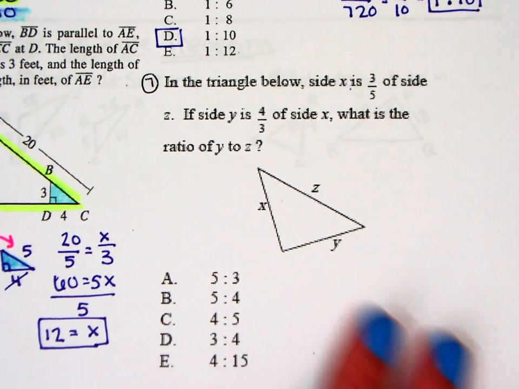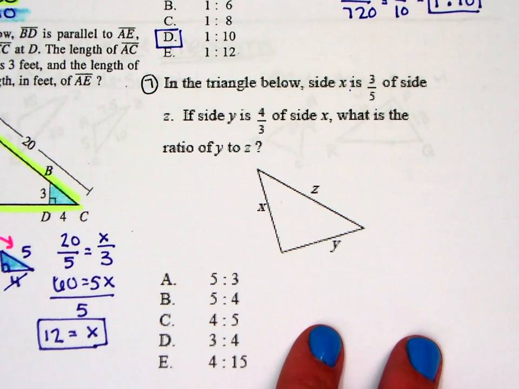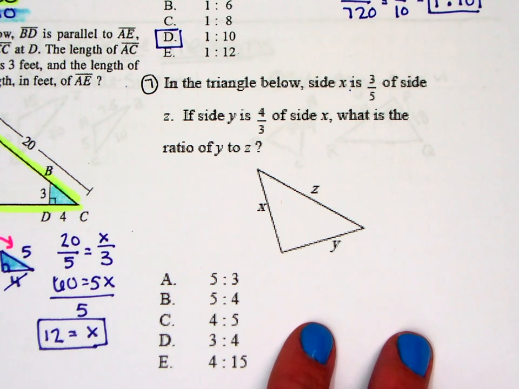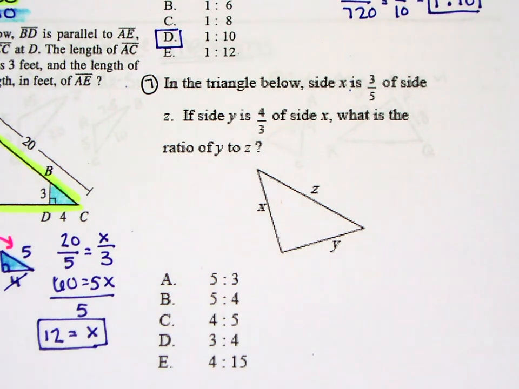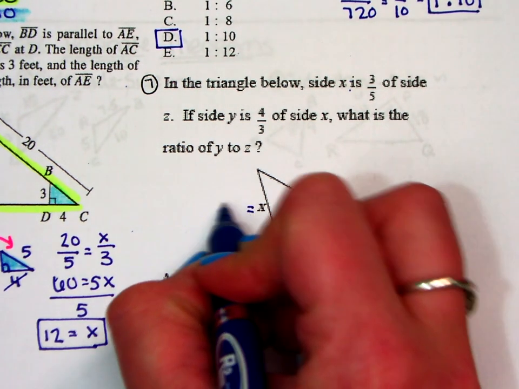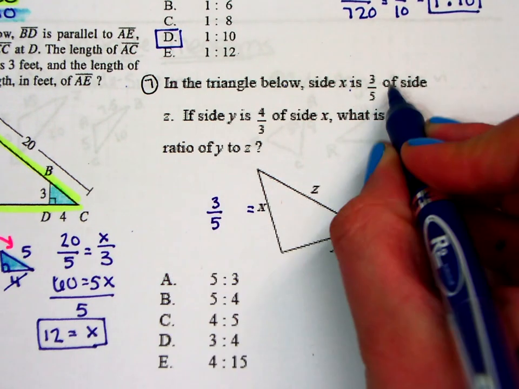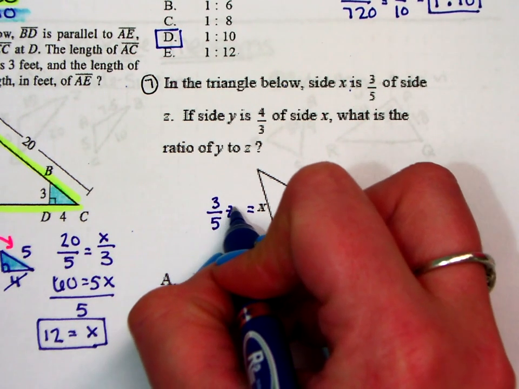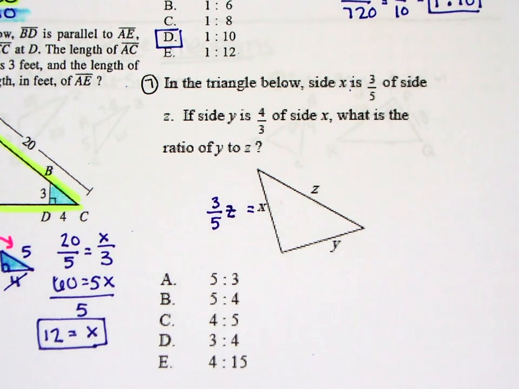And number 7, I think number 7 is the trickiest problem. So it says in the triangle below, side X is 3/5 of side Z. So side X is equal to 3/5, and in math, the term of means multiply. So 3/5 of side Z. So that is how, so I'm going to steal that from here. That's how I got this piece.